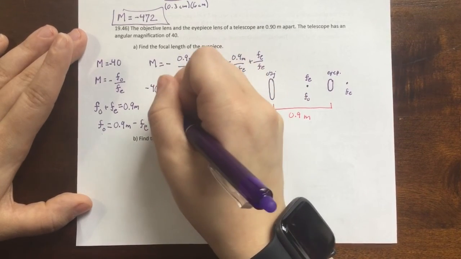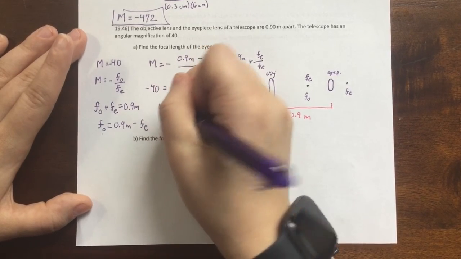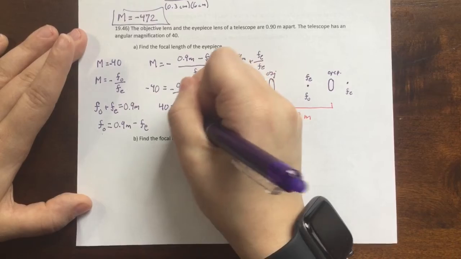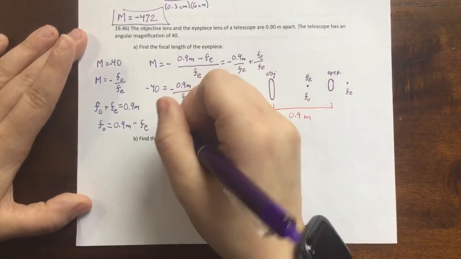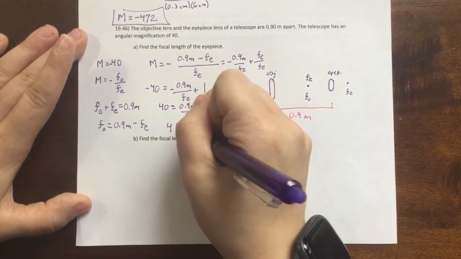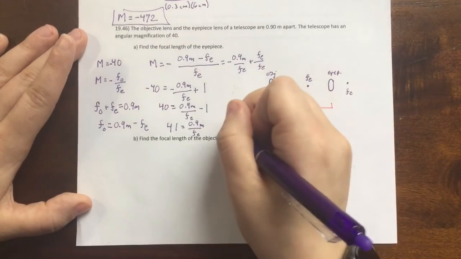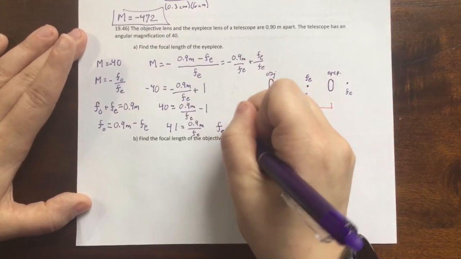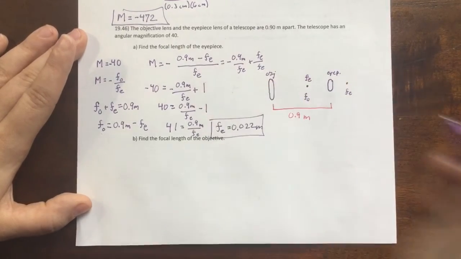Do some algebra, so switch the signs and we get 40 equals 0.9 over FE minus 1. 41 equals 0.9 over FE. And from there you can just find that FE equals 0.022 meters.